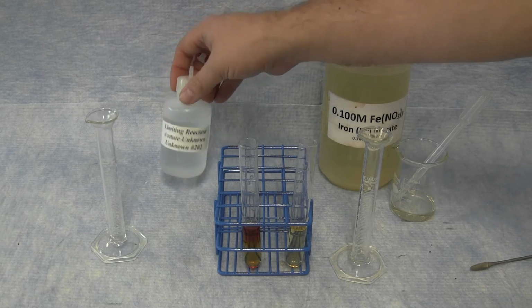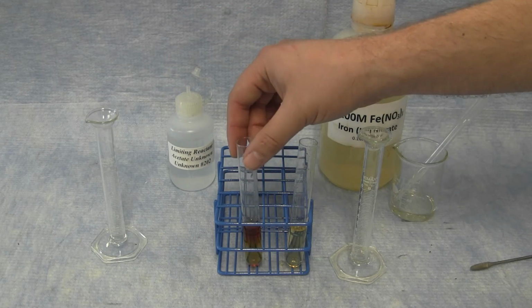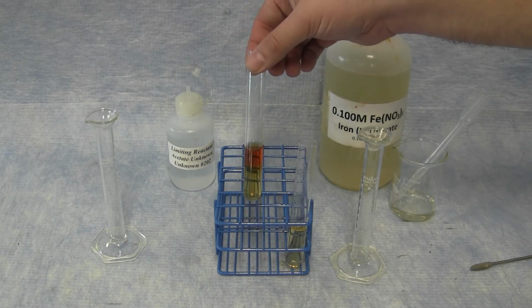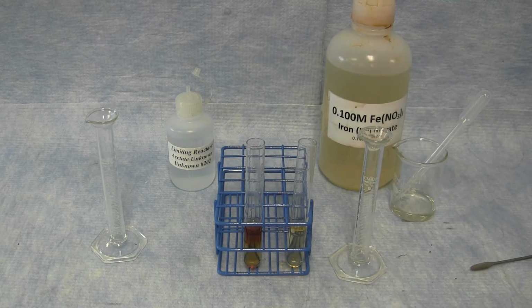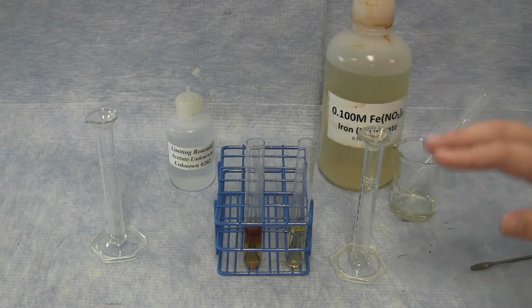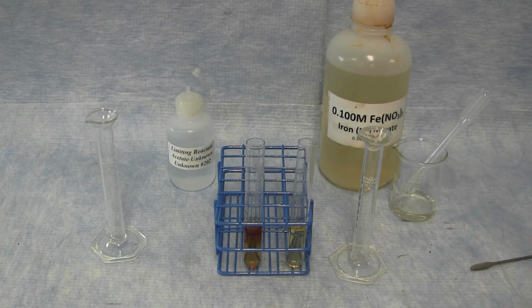By adding additional limiting reactant, the reaction can continue and the formation of the dark color will increase. When additional iron nitrate was added, the colored product did not appear, indicating it is not the limiting reactant.